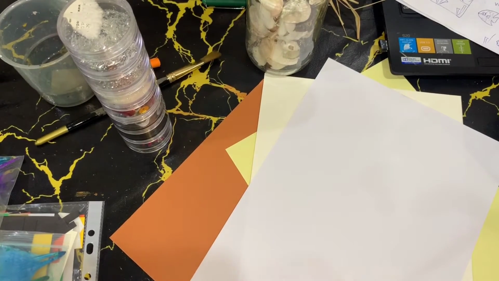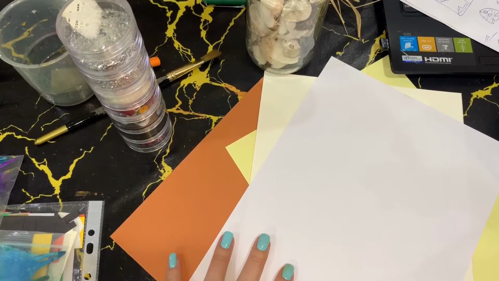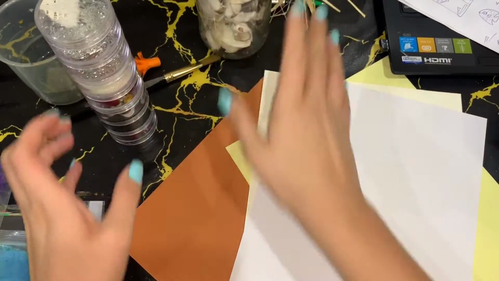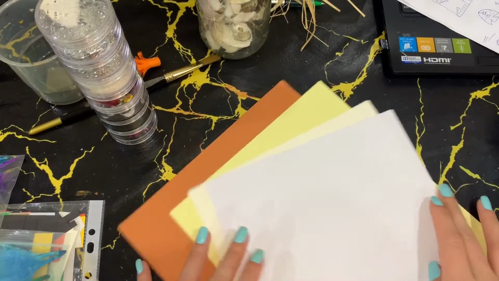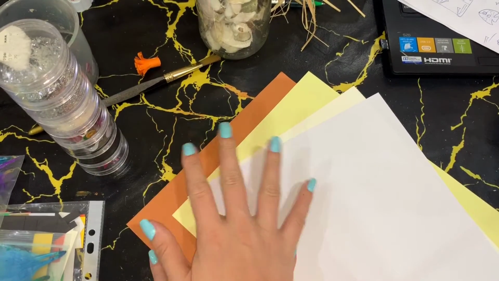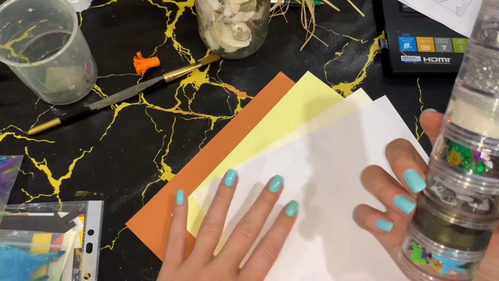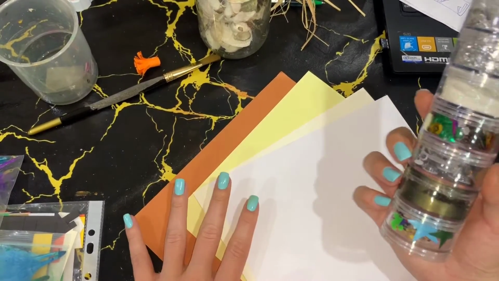Hello guys, good morning. In today's lesson we are creating an underwater scene. We will create fishes, sea, shells. We will use so many different materials and papers, so you can adjust the project and use basically whatever you have.